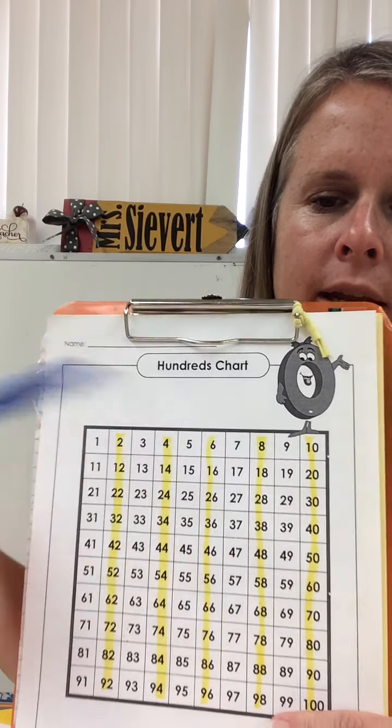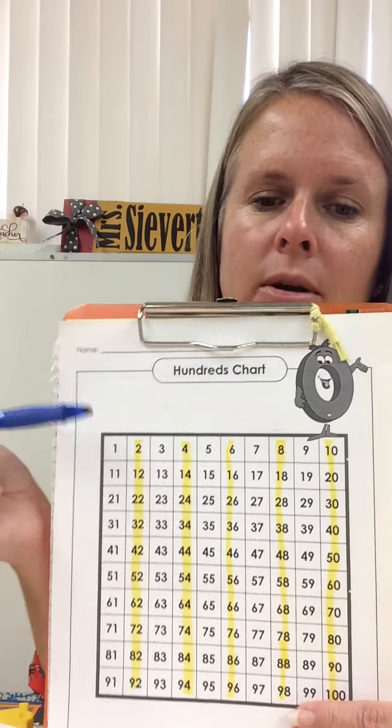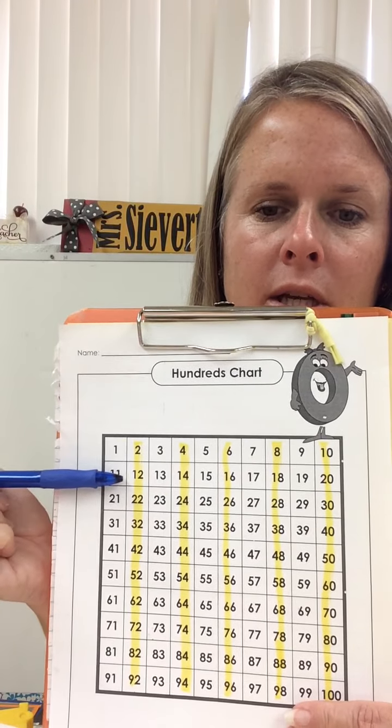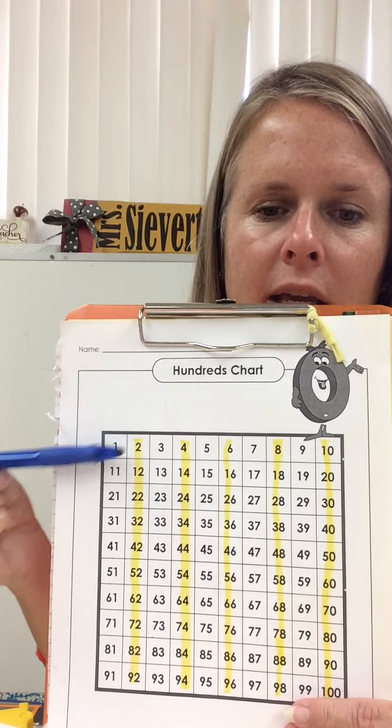Do you see how I can keep going? And so that way it just shows me. See how I have these different rows. I can keep going, and I just stay in the yellow area, and I just jump to the next count, skipping by 2s.